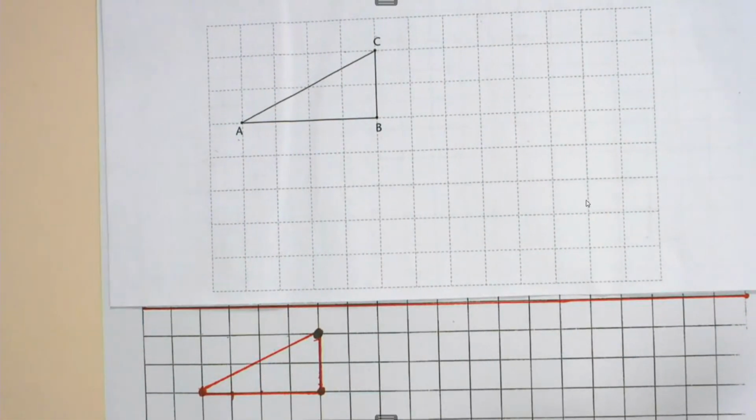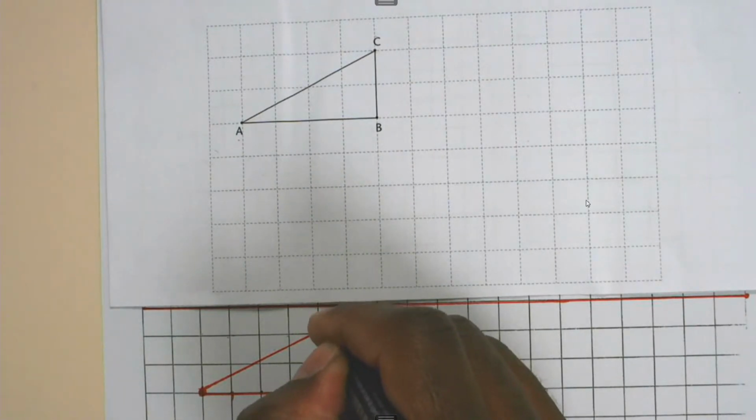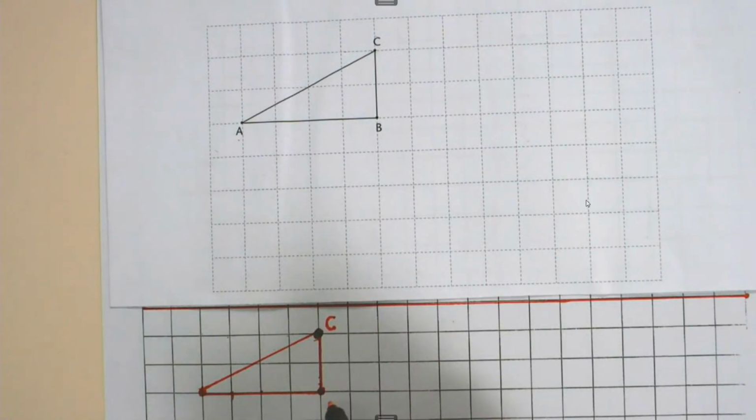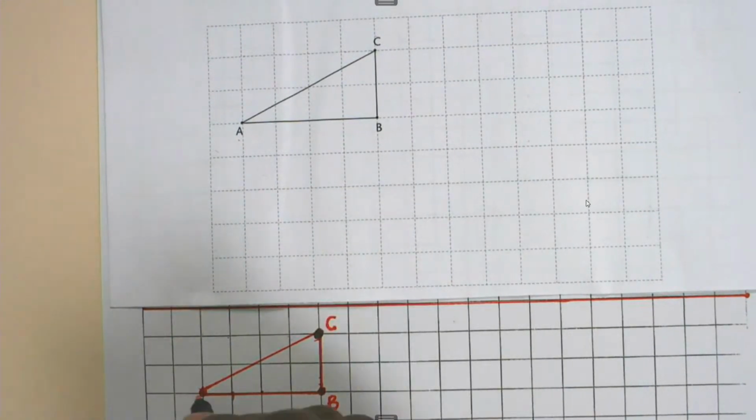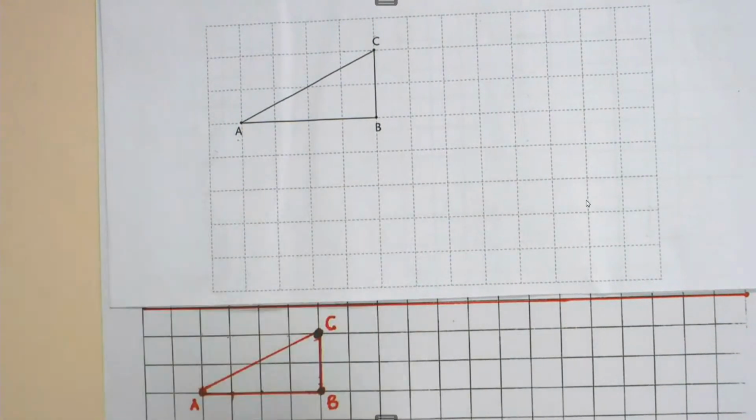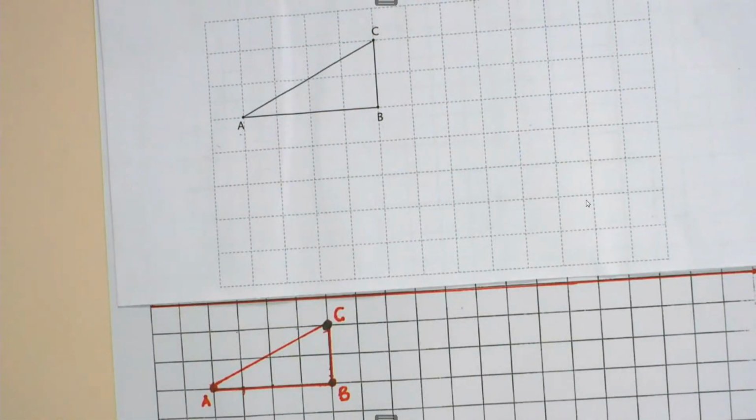Now, here it is point C. Here it is point B. Here it is point A. Now I have copied it. Let us check the other instruction. What does the instruction tell us?